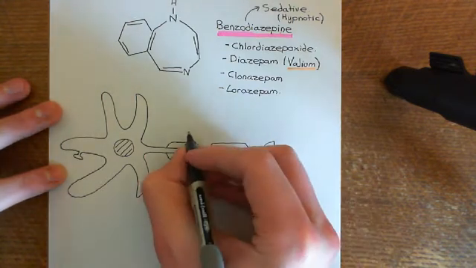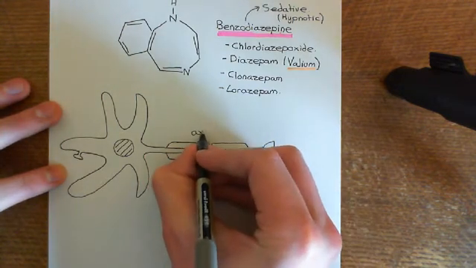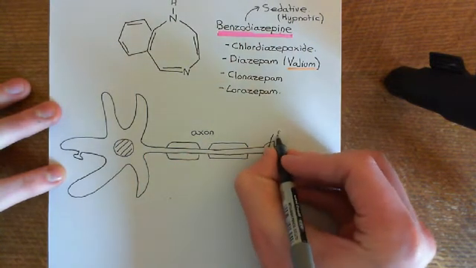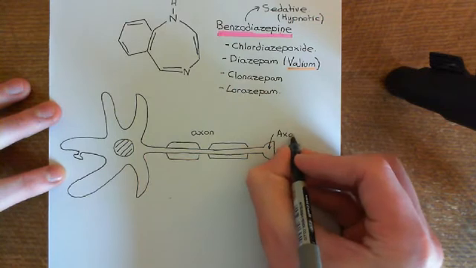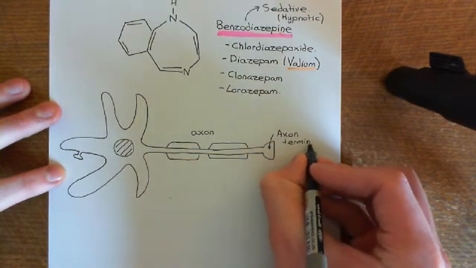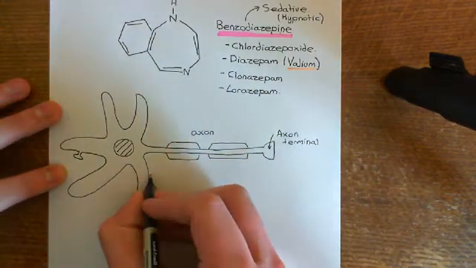So, let's label up the portions here then. So this is the axon portion here. Here is the axon terminal, which is where this neuron itself will release neurotransmitter from. Okay, and then here we have the dendrites.